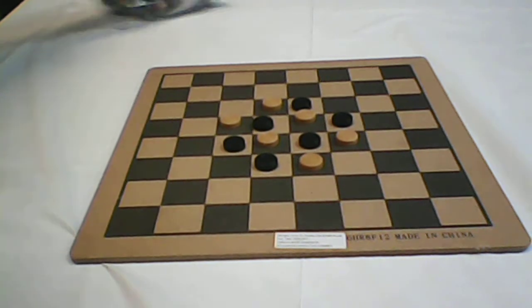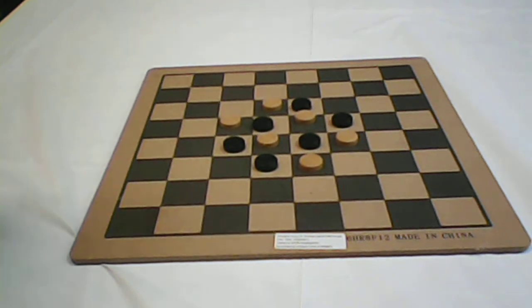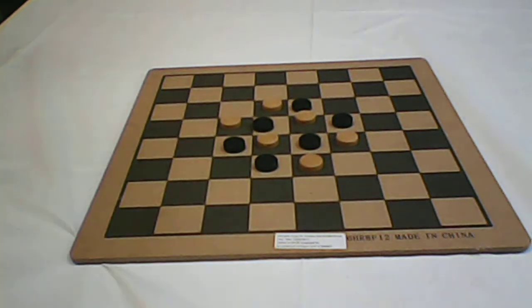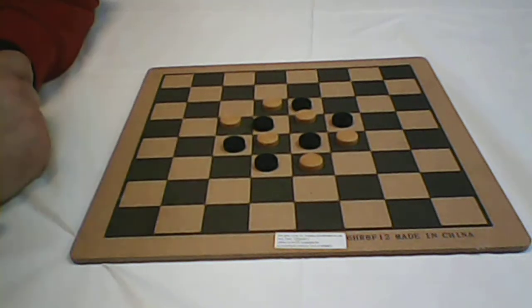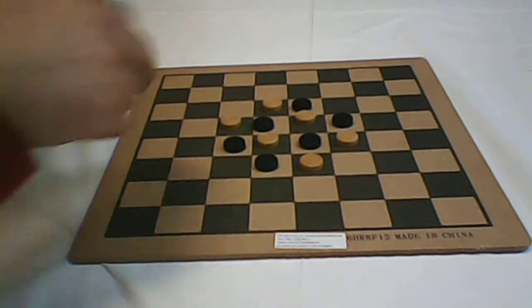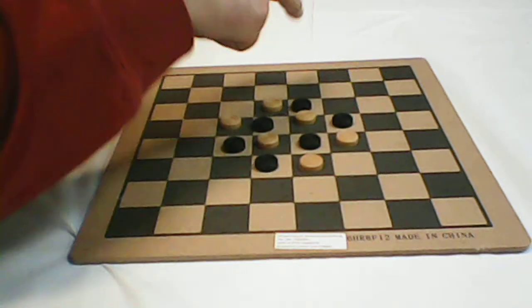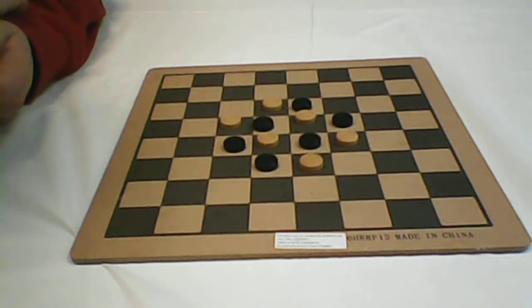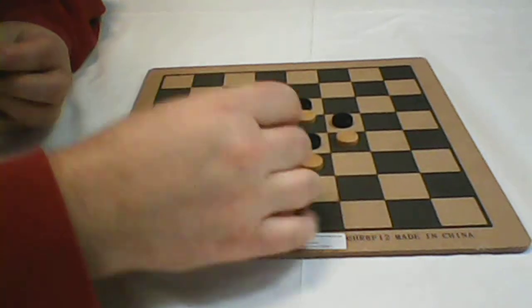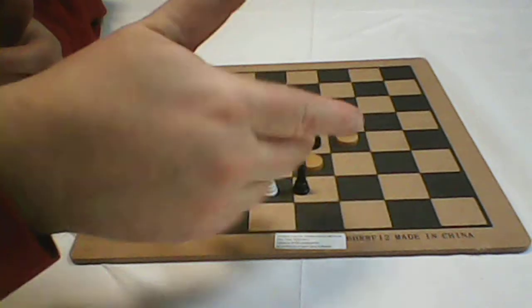Pretty much the object of this game is to try to get these 6 pieces connected into one group. If they were connected diagonally, you'd have one group here. However, if you connect them vertically or horizontally, you have 6 groups. So you can play with 6 checkers, or if you'd like, you could play with pawns, chess pawns, for example.